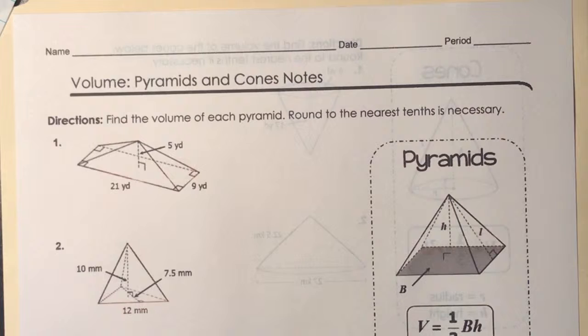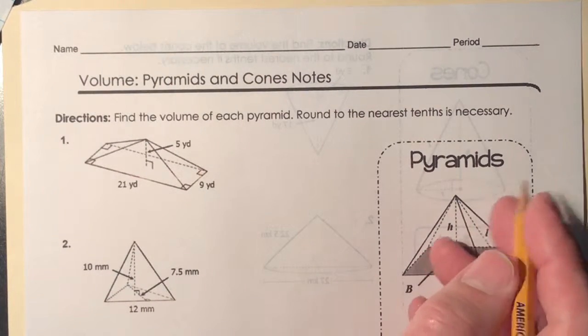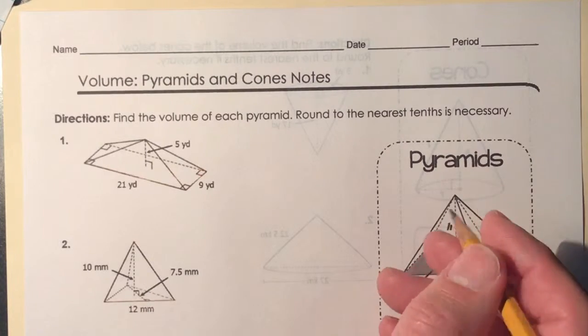Hello, this tutorial covers the volume of pyramids and cones. It will assist with the home learning side of 9.4.